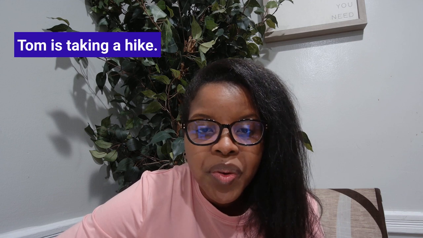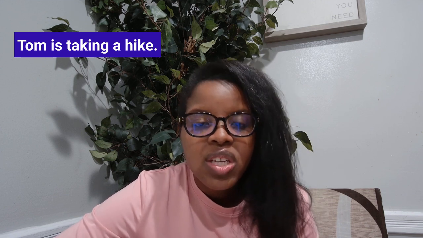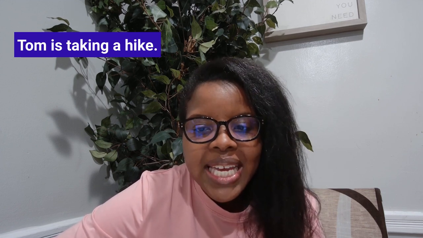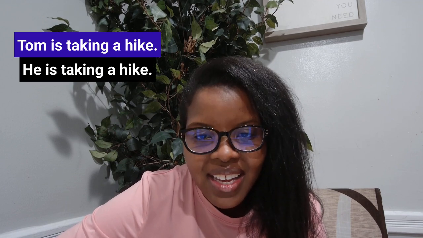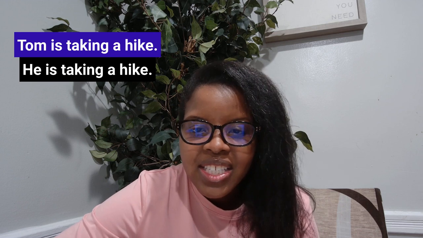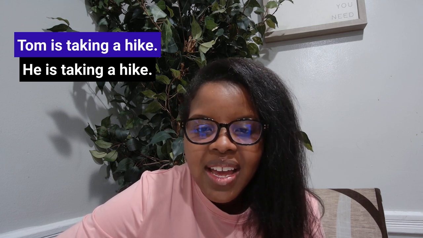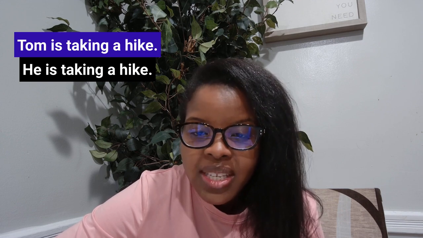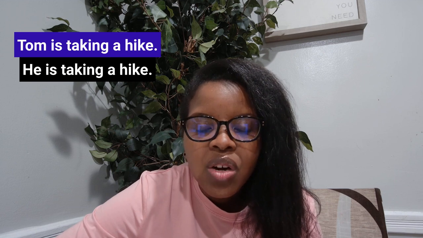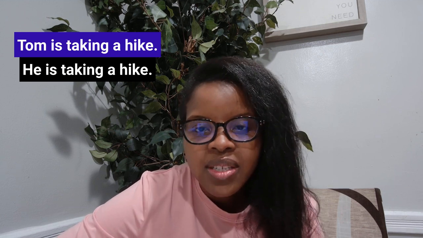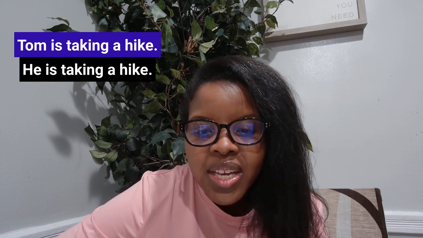So we can use the pronoun he. So look at how this sentence changes. He is taking a hike. In English, we typically use the pronoun he for men or boys and the pronoun she for women or girls. So we can use these pronouns to help replace the nouns in a sentence.